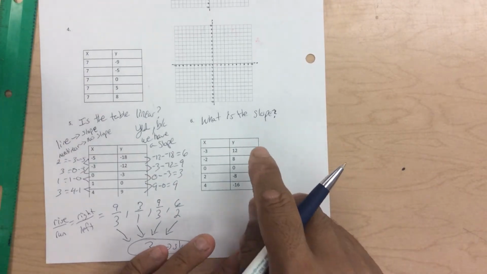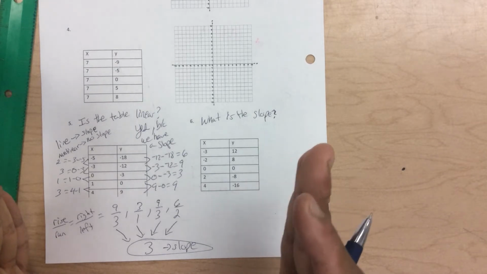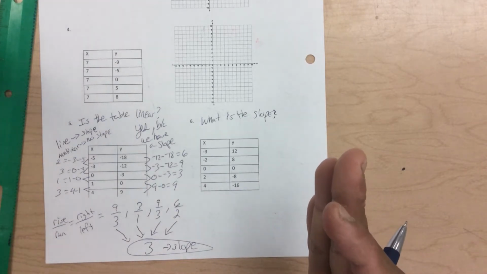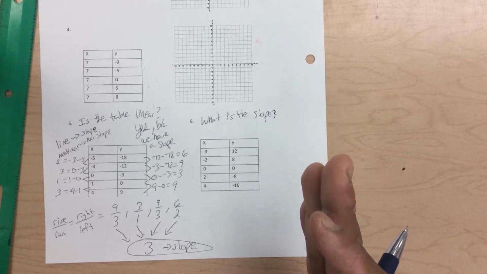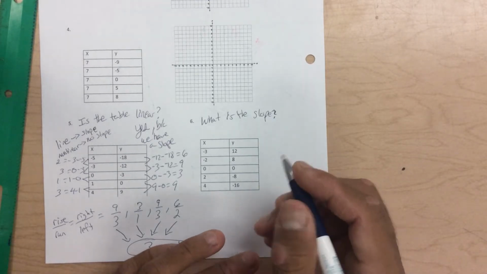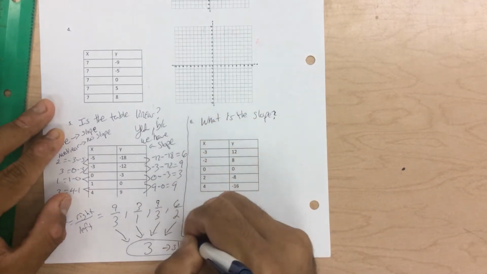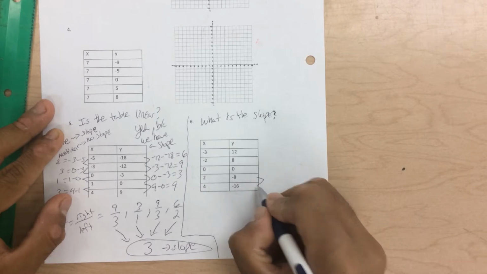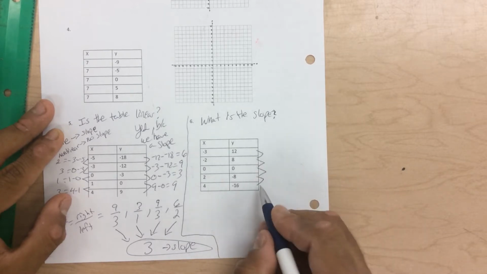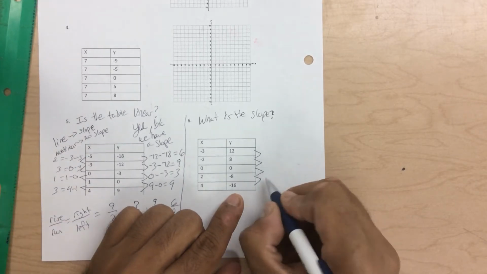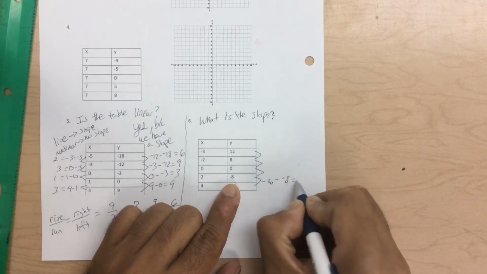Now, next one, what is the slope? So there's two ways they could ask us to find the slope of something. They could ask us if it's linear, or they can ask us directly, what is the slope? Either way, it will just be easy to find the slope itself from the table, okay? So let's do number 6. So start out by finding the pattern of each side. So we'll start with the first one on the right side. Negative 16 minus negative 8.